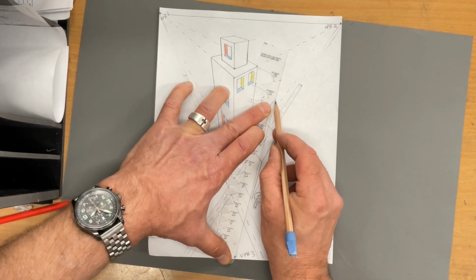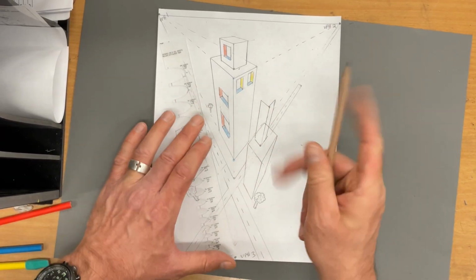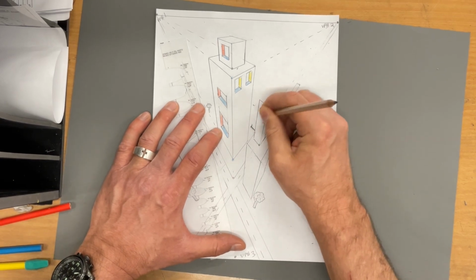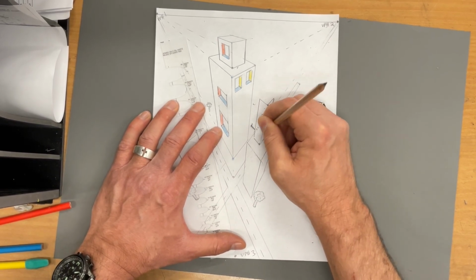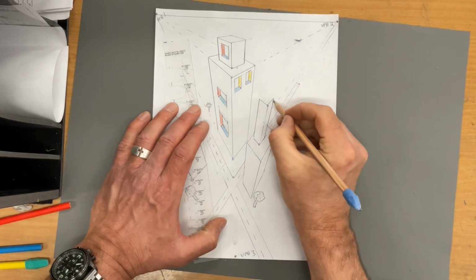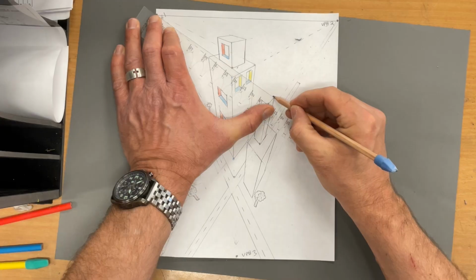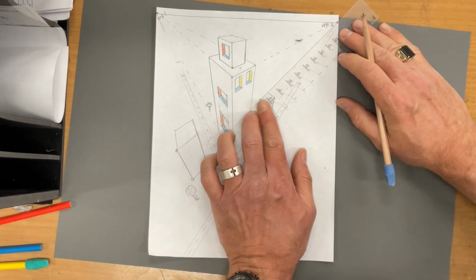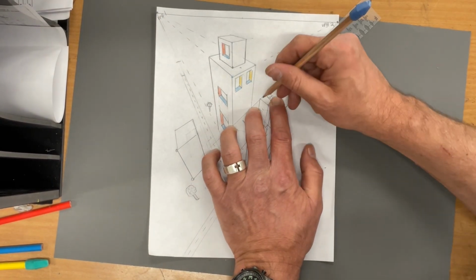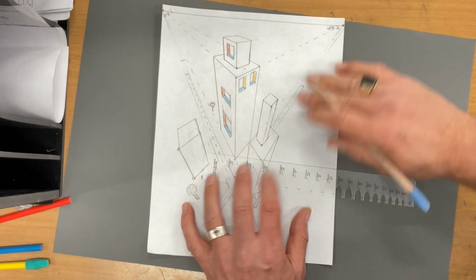And boom. Okay. This is going to look really interesting here. And then from this corner, let's go back to this vanishing point here, and from this corner we're going to go back to this vanishing point. All right, so now we have a tower.